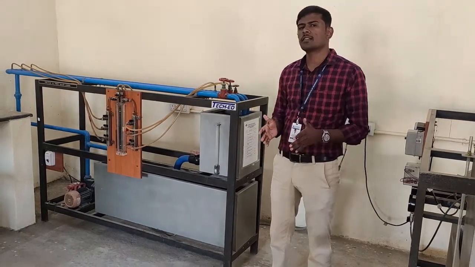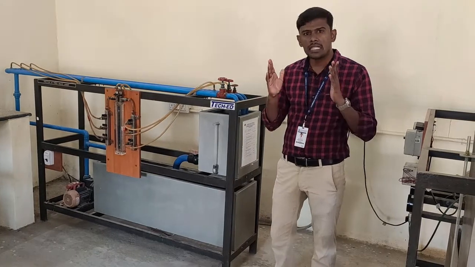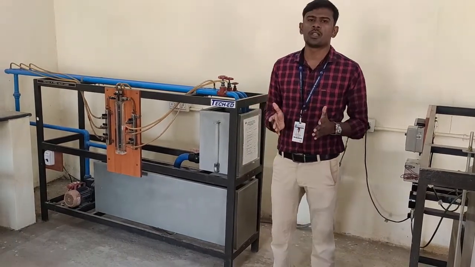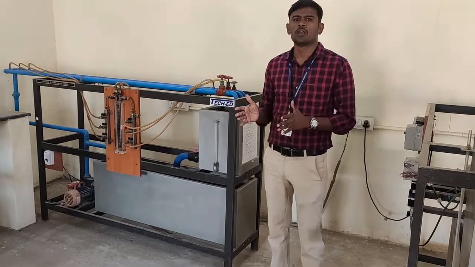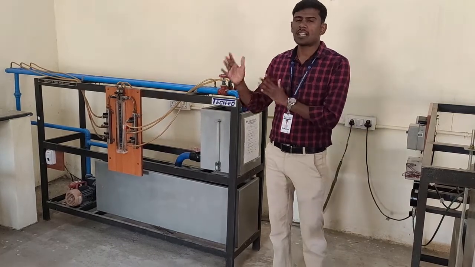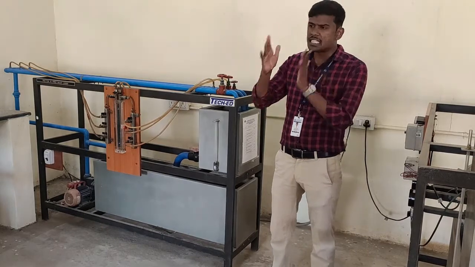The viscous resistance is mainly due to the molecular attraction between the molecules of the liquid. At lower velocities of flow, the fluid particles will move in straight lines. This is known as laminar flow. But at higher velocities, the liquid particles will move in a zigzag way.